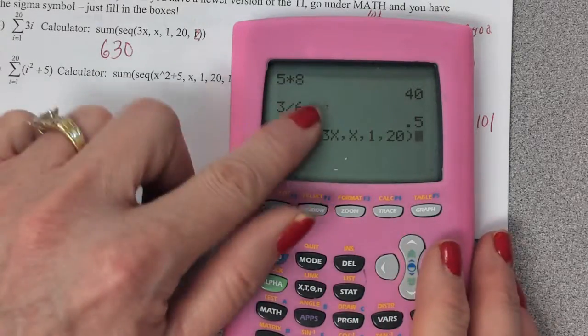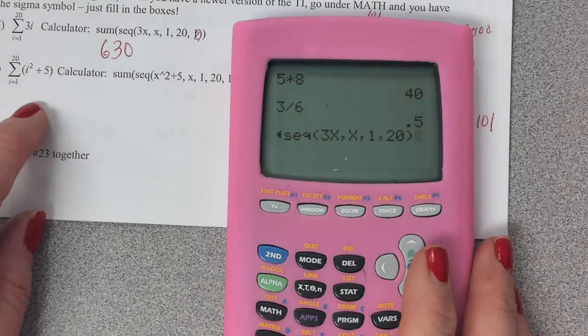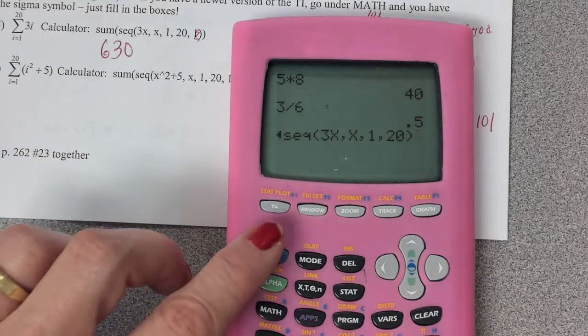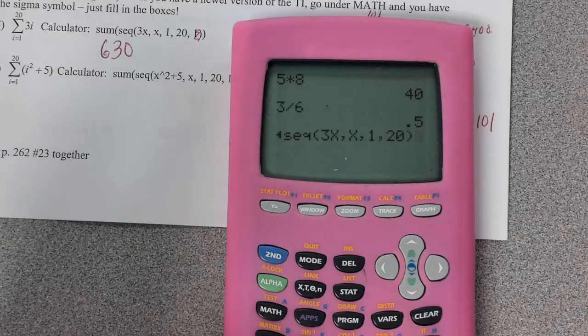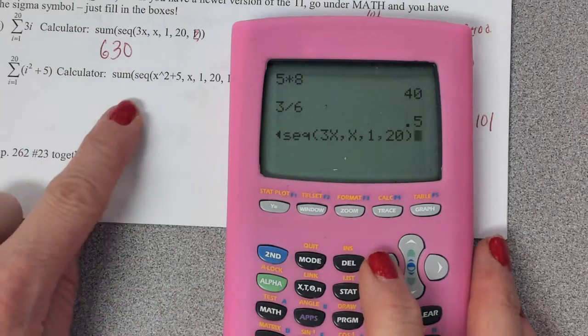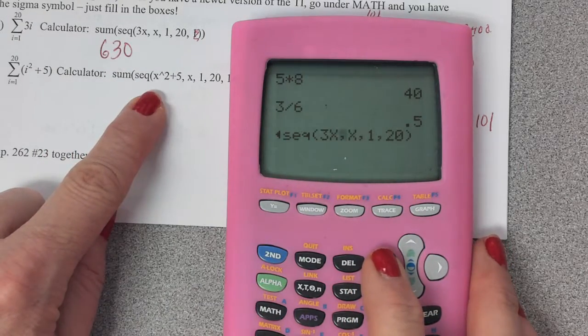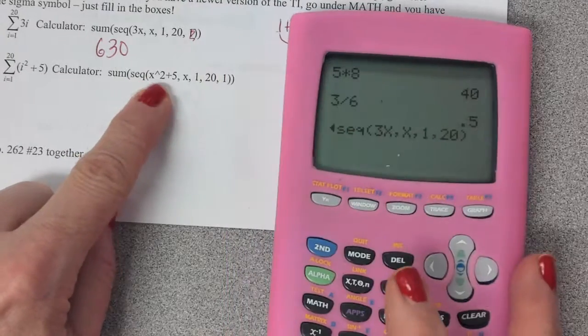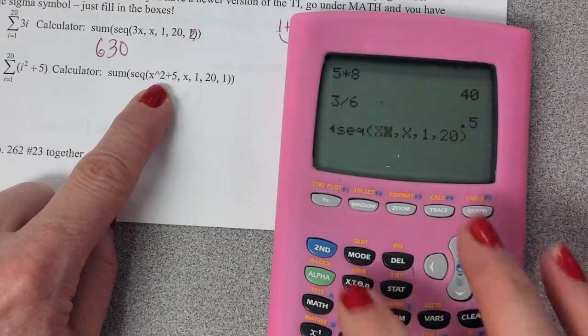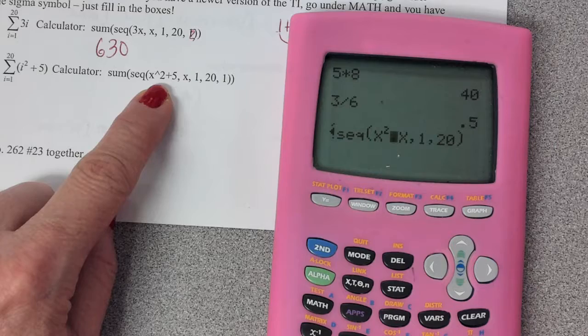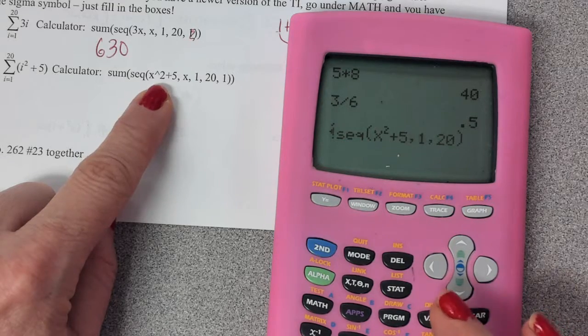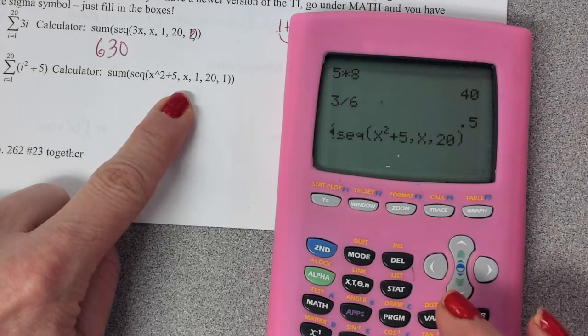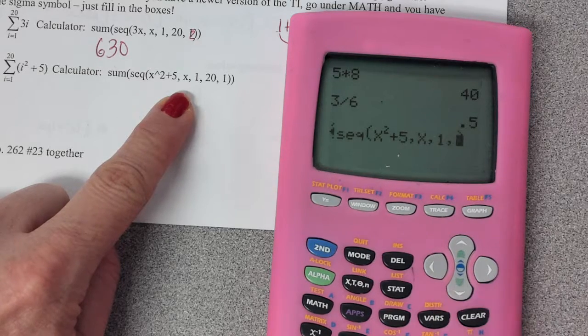Second enter again, and it takes me back to the one before that. I can do this until I get back to things that I did a long time ago. But now I can just edit this. So I want to tell it what the function is, and my function is x squared plus 5, comma. My index is x, I'm going from 1 comma to 20, and now I can push enter.